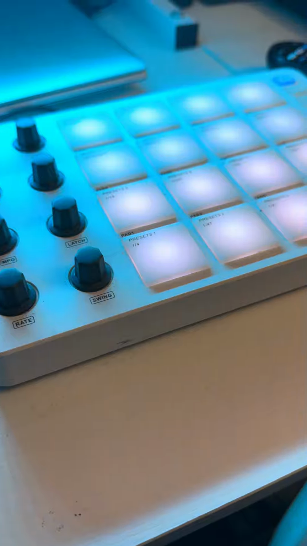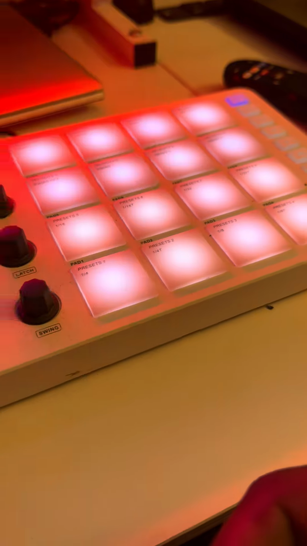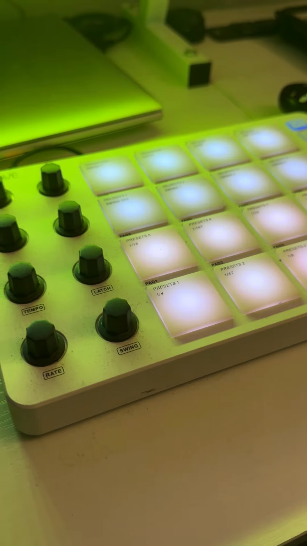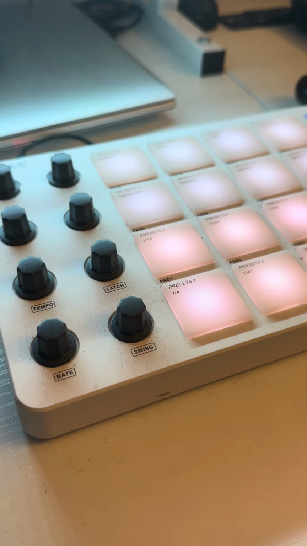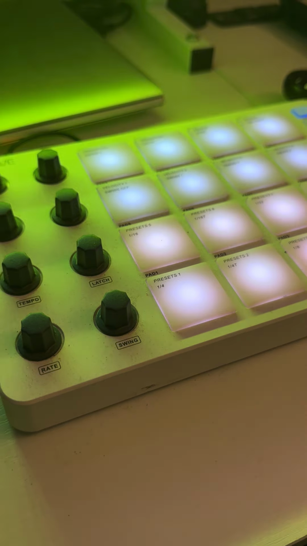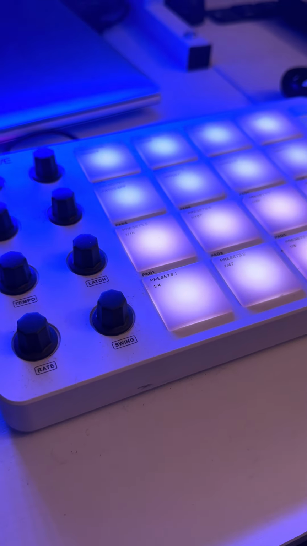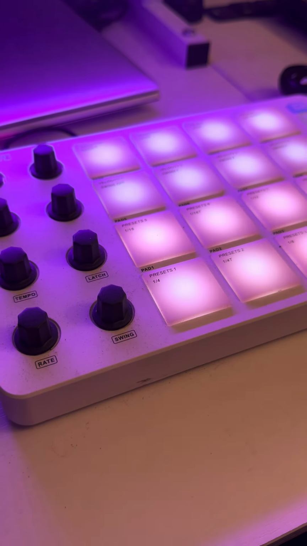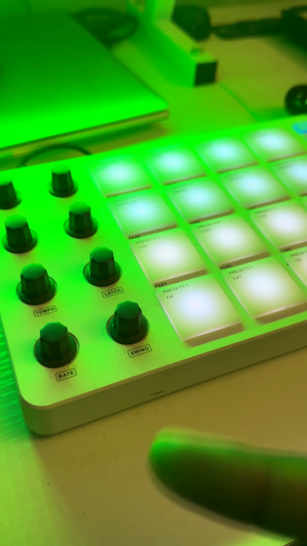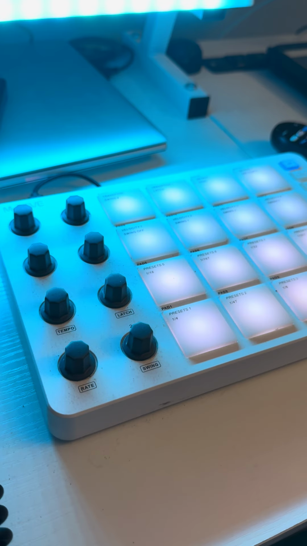But this thing is cheap. You can pick it up on Temu, and it's a good device to have just to have 16 pads if you want to see them and feel them. It's got knobs with it too, so it's decent, and it's got transport functionality and all that.